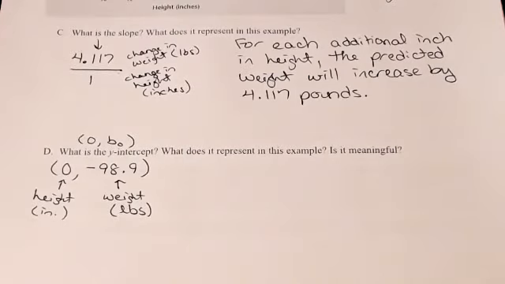And just in case, how about Emma? Can you back Ho up? He might not be at his computer at the moment. I want all of you to be thinking about this. When the height is 0 inches, the predicted number of weight in pounds is negative 98.9.